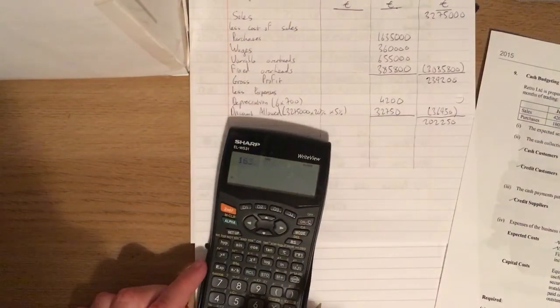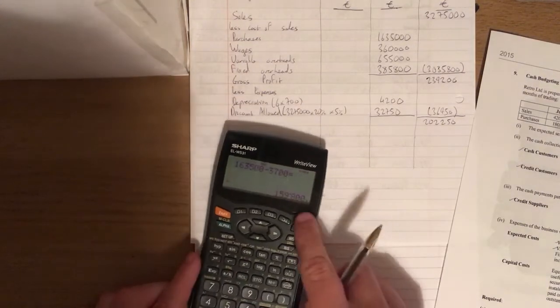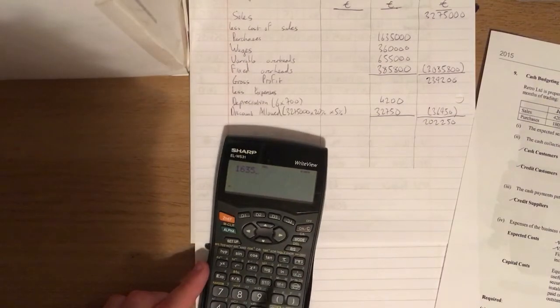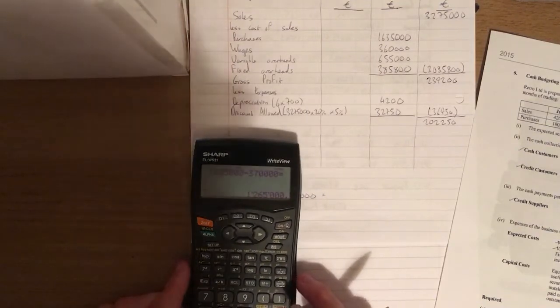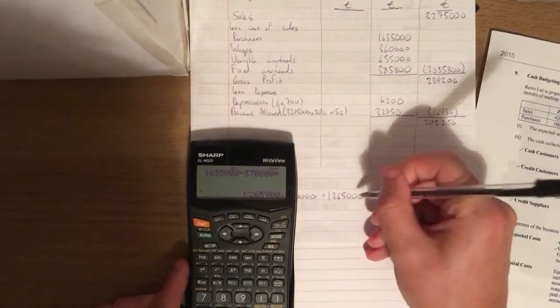So 1635, take away 370,000. So 1635,000 take away 370,000 is 1.265 million.